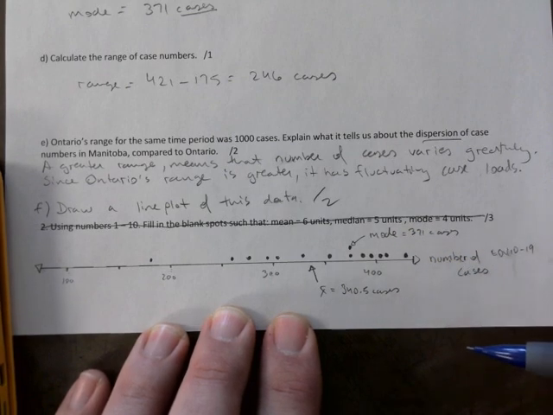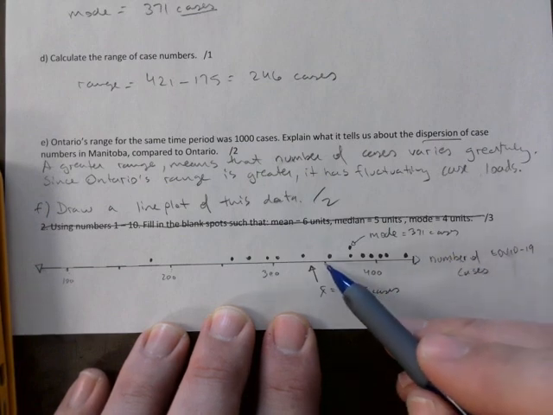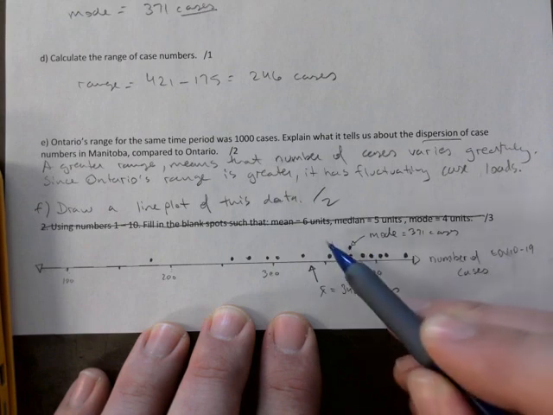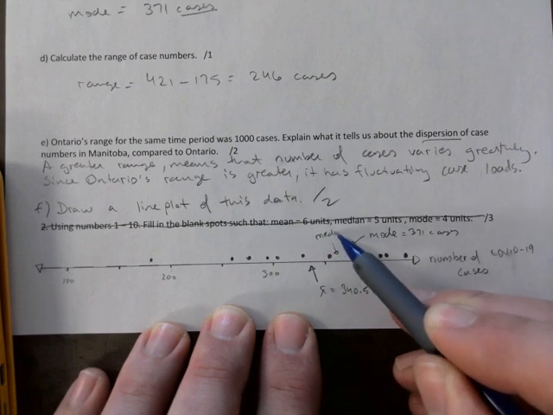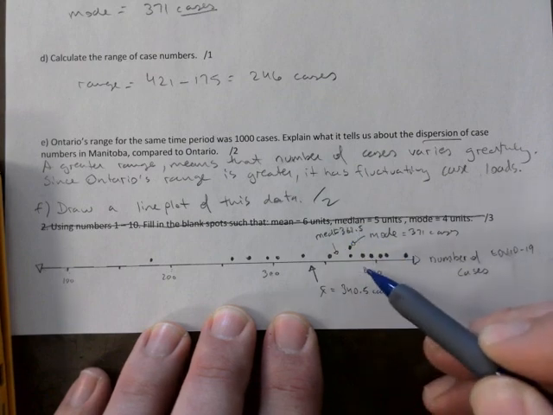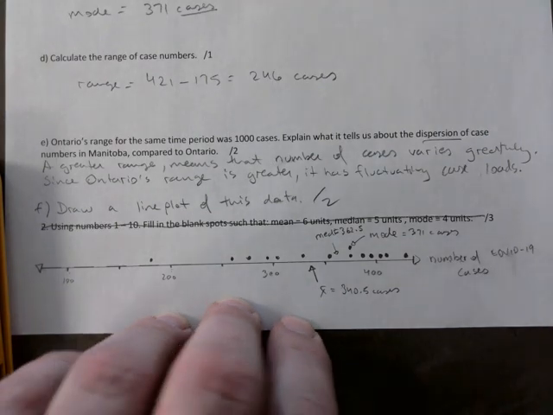And median was 362. So this is 350, 362 is right about there. Median is 362.5. Technically, you don't need to put units down because you have them labeled, so you don't have to overdo that.